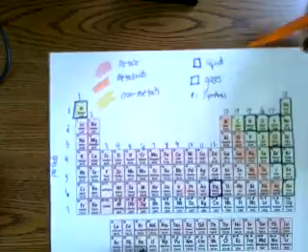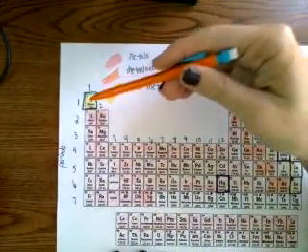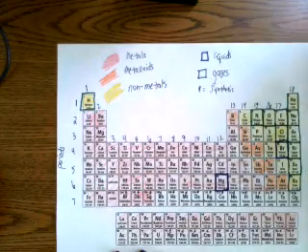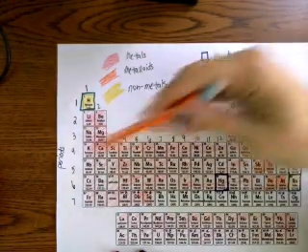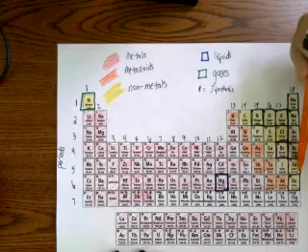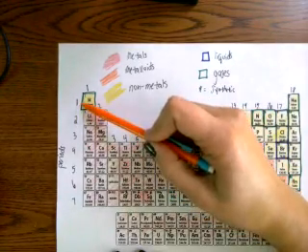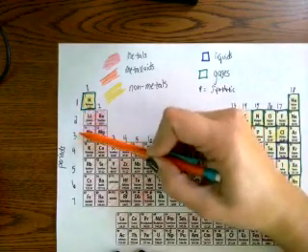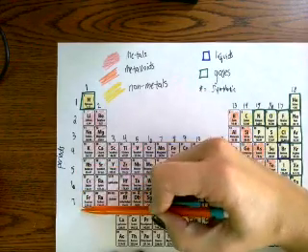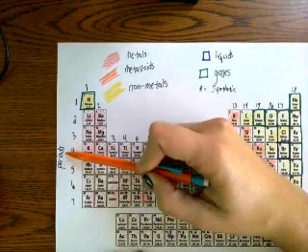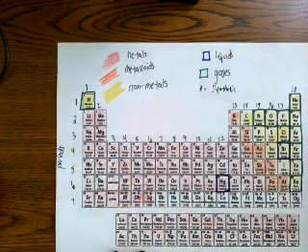The first thing that we're going to do is label our periods. Periods go from left to right. They are the rows in the periodic table, and there are 7 of them. So go ahead and take your pen and label the periods 1, 2, 3, 4, 5, 6, 7. You can also write the word periods over here if that will help you.